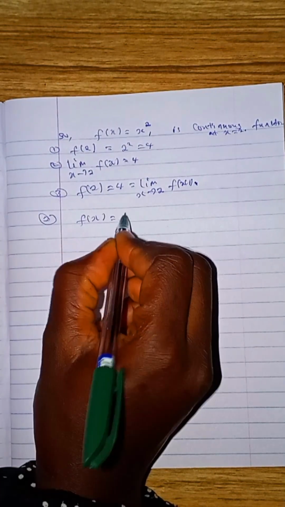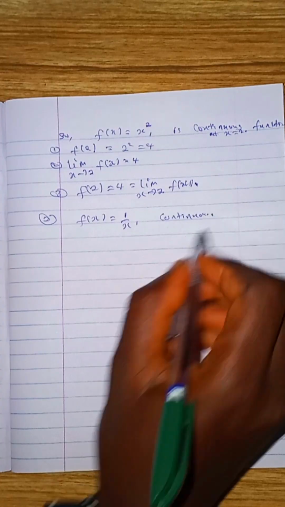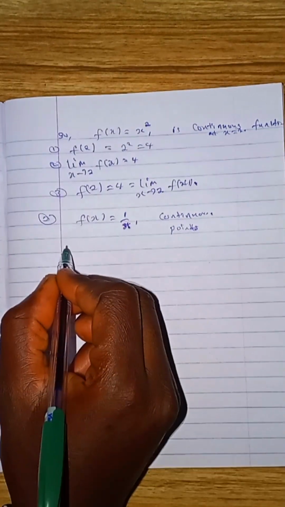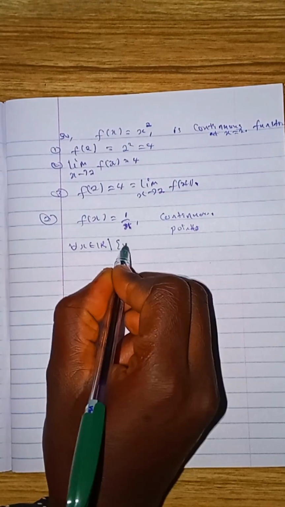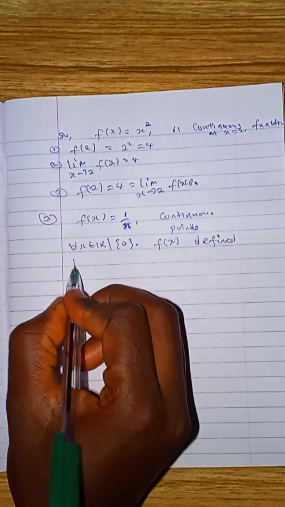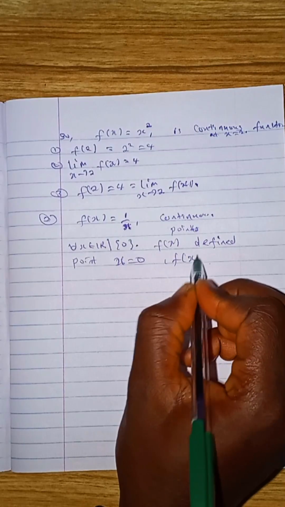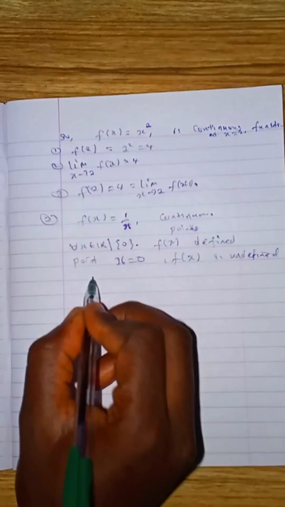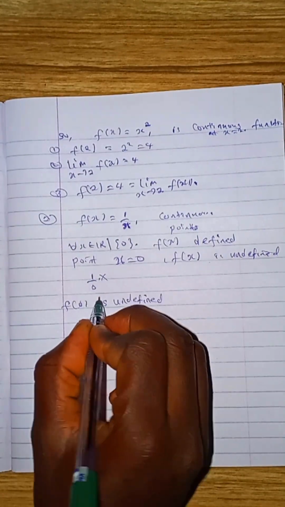F of x equals 1 over x. Is this function continuous? To check if this function is continuous, check where this function is not defined. Of course, it's obvious that for all x in the real numbers except 0, this function is always defined. At the point x equals 0, f of x is undefined. That is, it doesn't make sense to say 1 over 0. In this case, f of 0 is undefined.